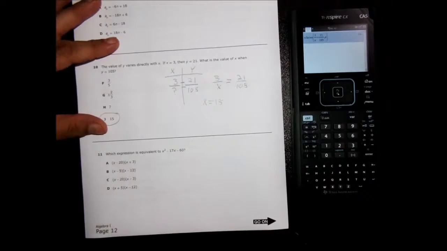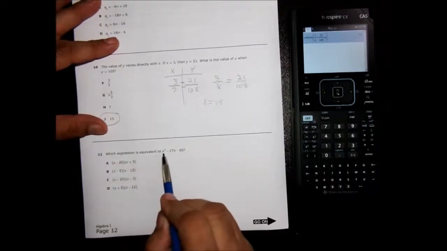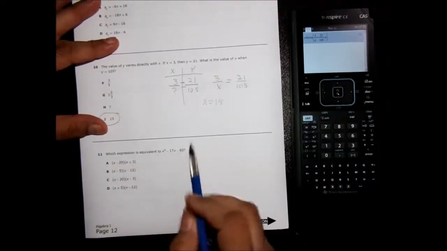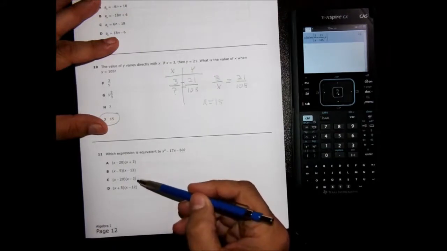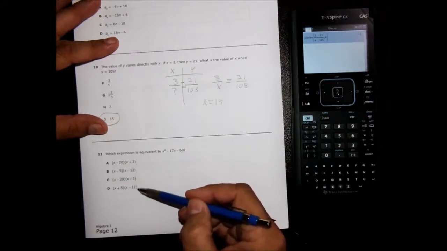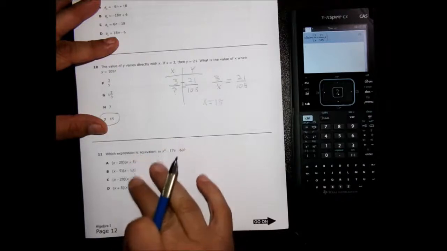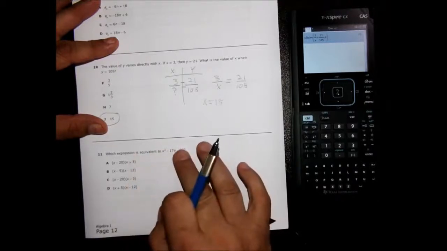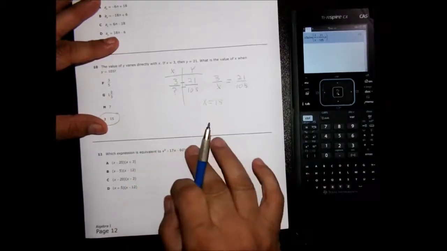On number 11, which expression is equivalent to x squared minus 17x minus 60? You can see that all these terms are factored. All these answer choices are already factored. We need to figure out which one of these factored choices is equivalent to this. We can actually factor this by hand.